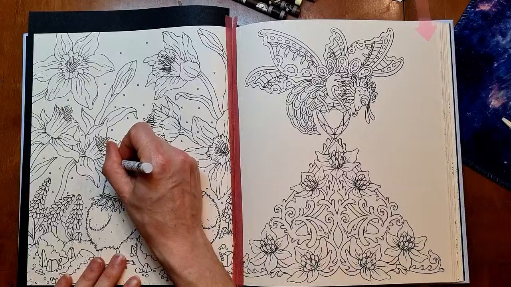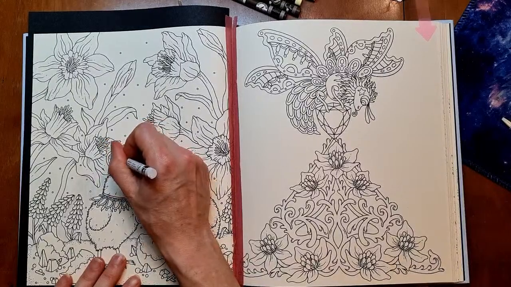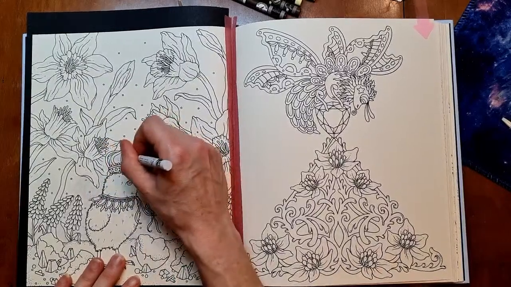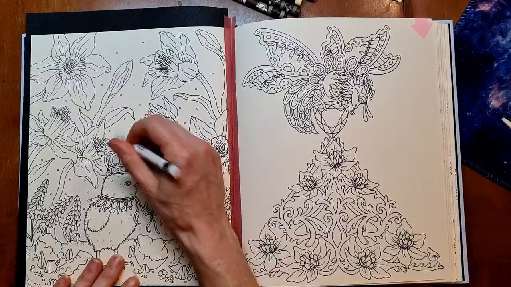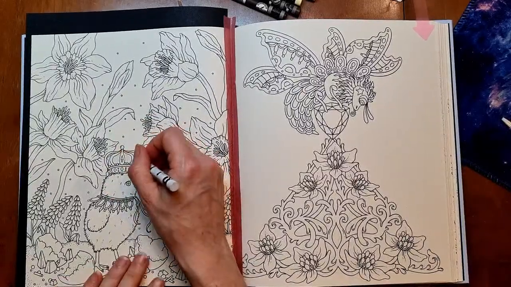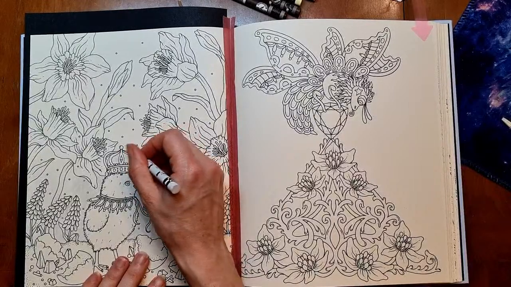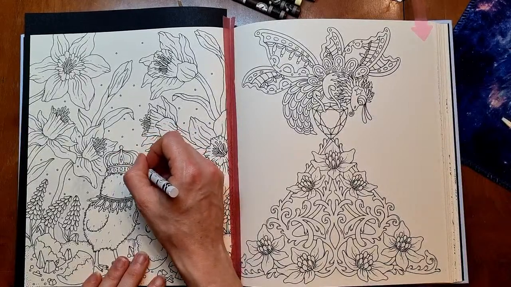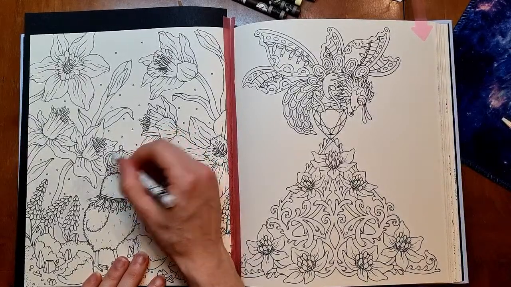Okay, so this section here in the crown, you could make it cloth, or you could make it just gold bands or silver bands.